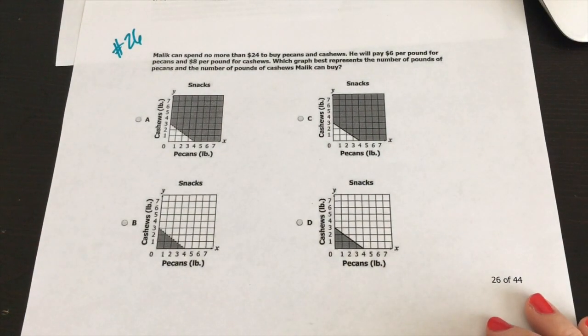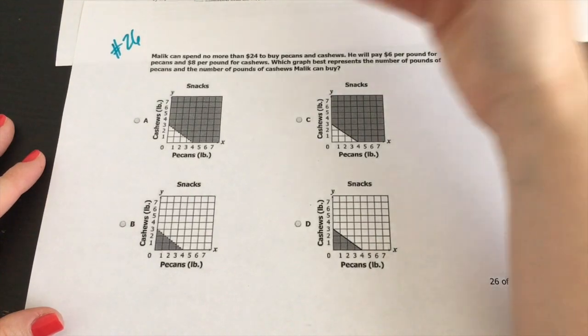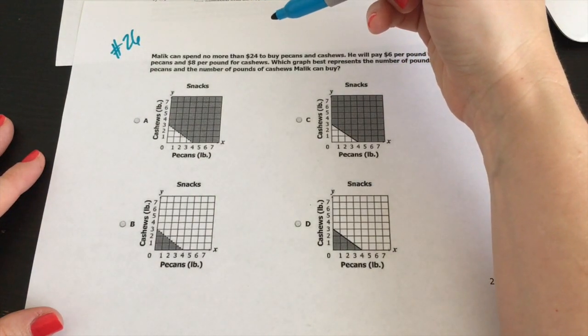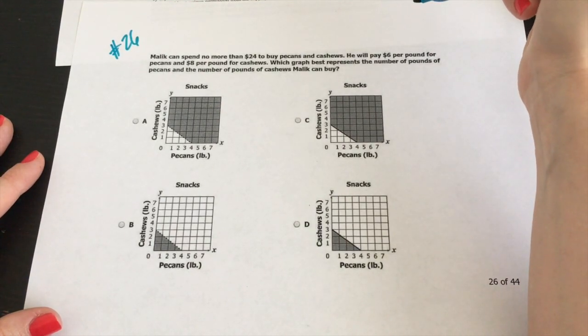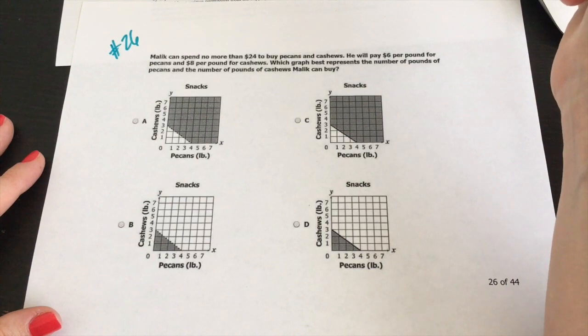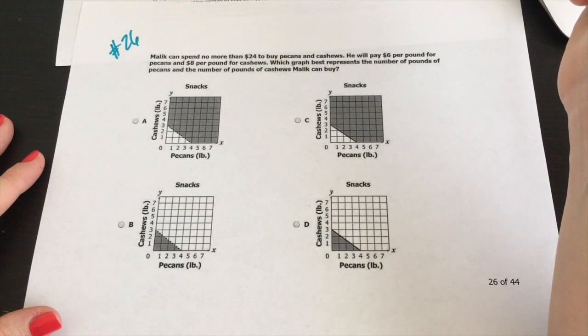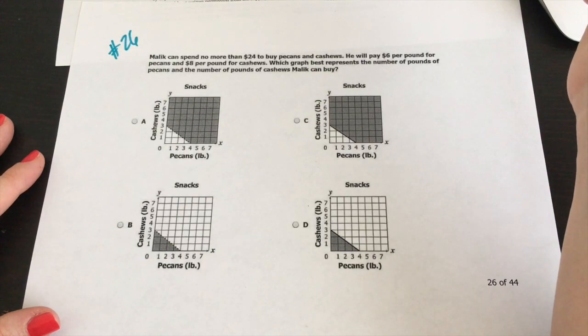All right, so it looks like Malik can spend no more than $24 to buy pecans and cashews. He will pay $6 per pound for the pecans and $8 per pound for cashews. Which graph best represents the number of pounds of pecans and the number of pounds of cashews Malik can buy?